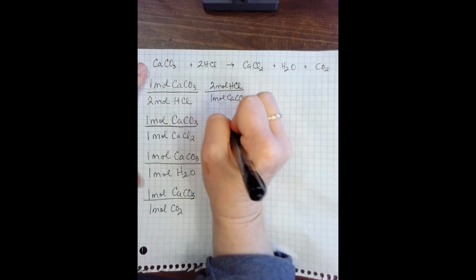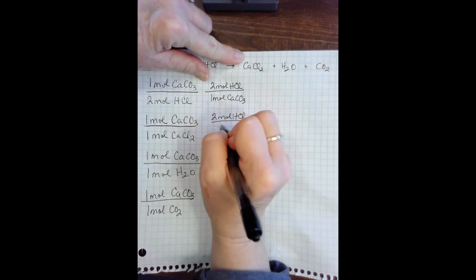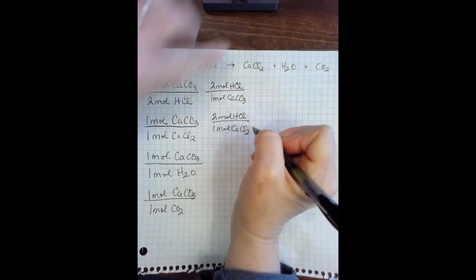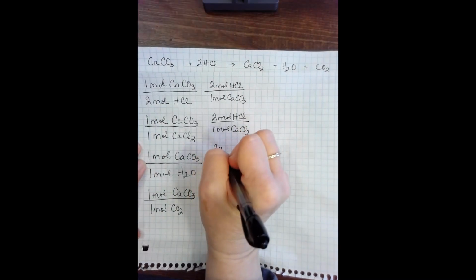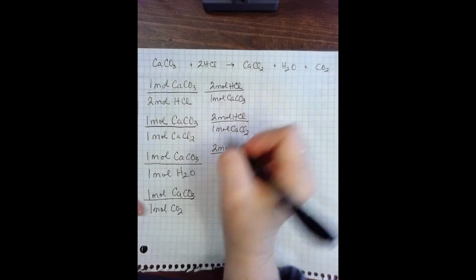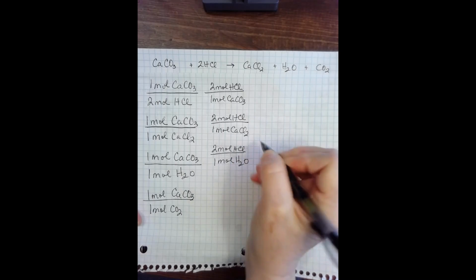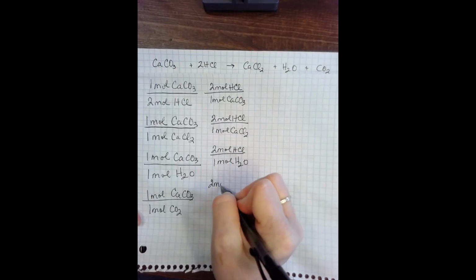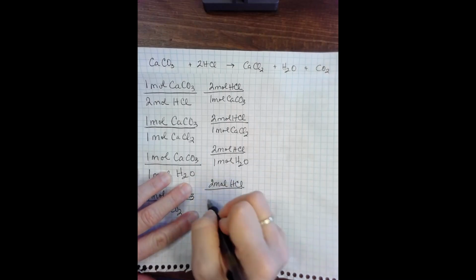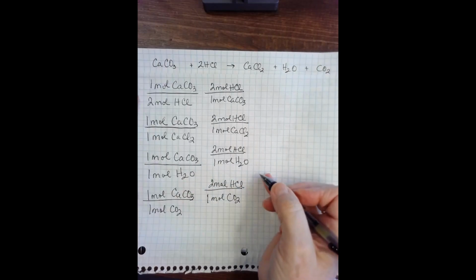And then it's 2 moles of HCl in relationship to 1 mole of CaCl2. 2 moles HCl in relationship to 1 mole of H2O. 2 moles of HCl over 1 mole of CO2.